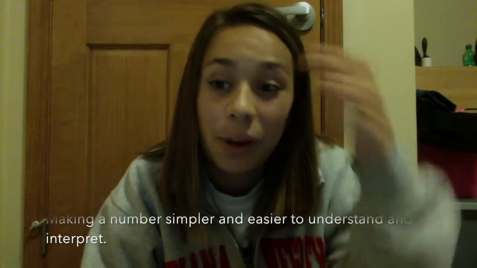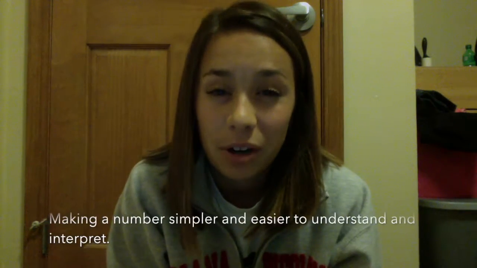So, first things first, what is rounding? Rounding is making a number easier to understand and interpret. It makes a number simpler. So, for example, the census of the United States tells us that there are 299,588,632 people in the United States.